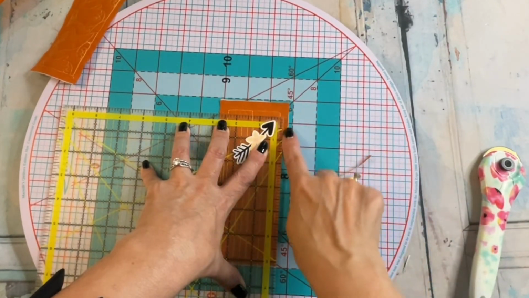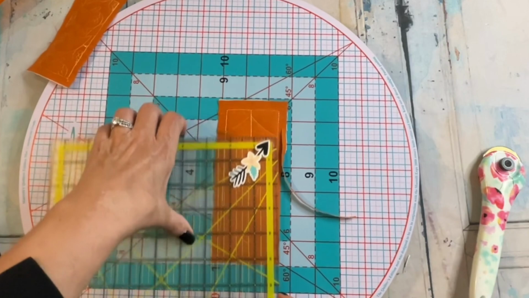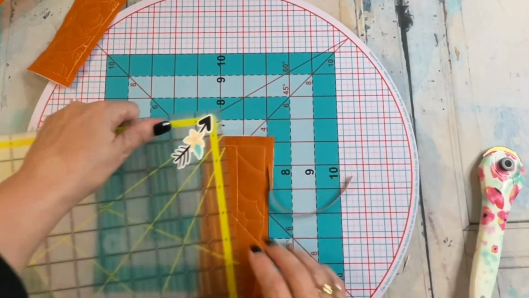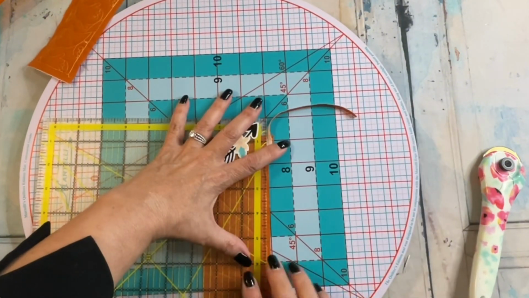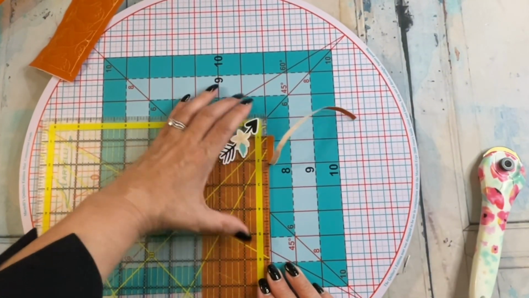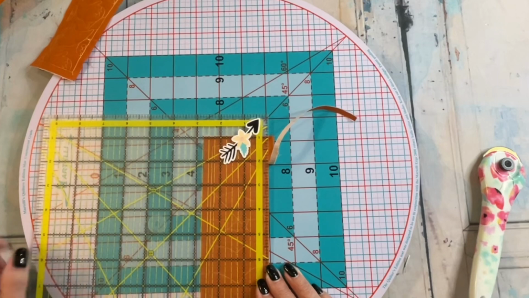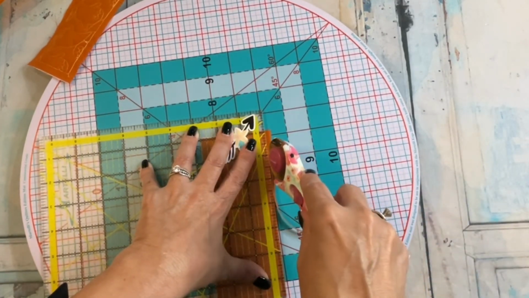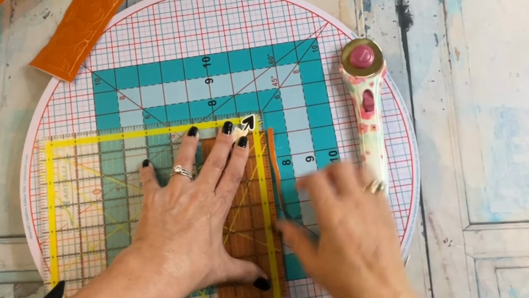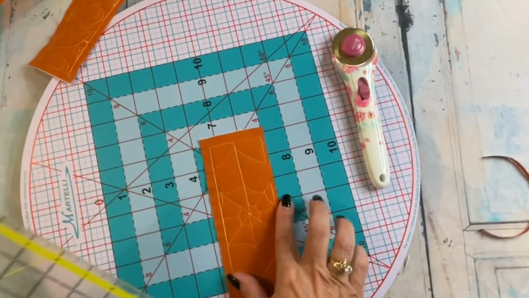I could cut all the way through, but I wanted to make sure that I cut straight. So after I get that cut, I will just move my ruler up and align it to this cut line that I've already done to make sure to get a nice straight cut line. So that is the first side.